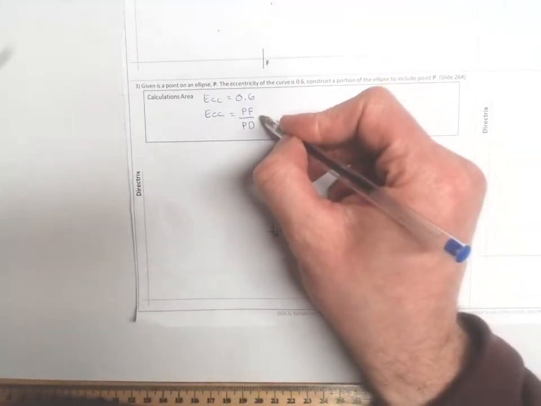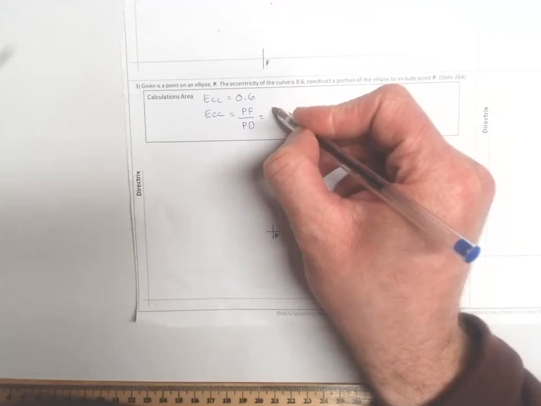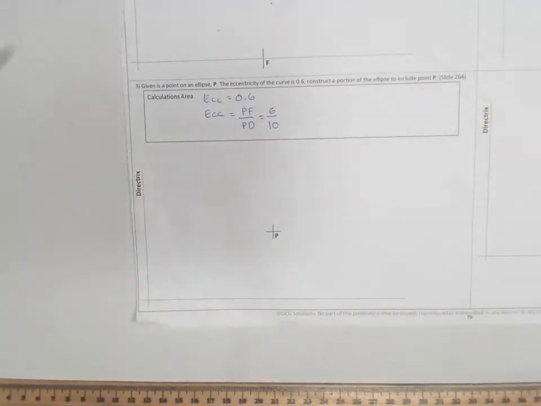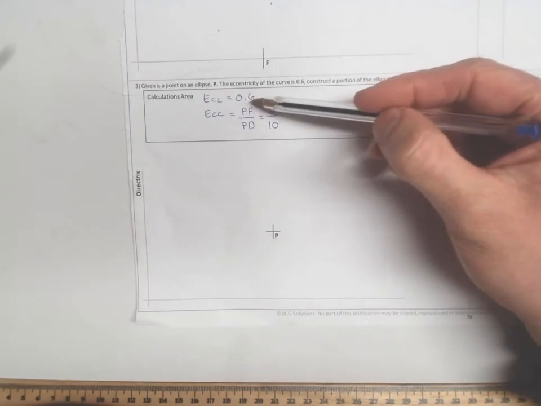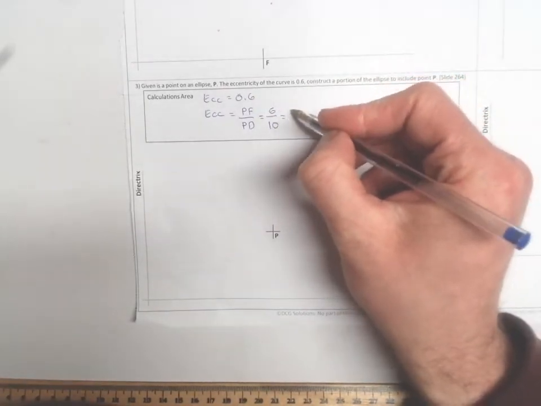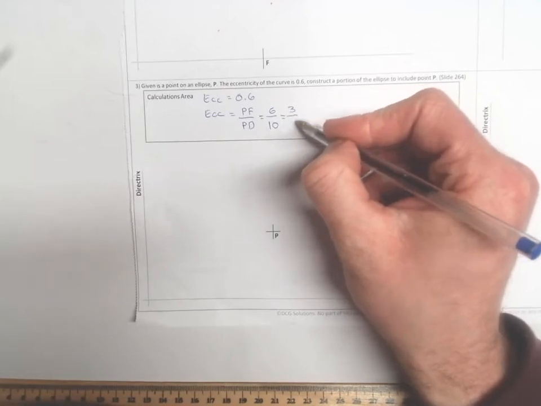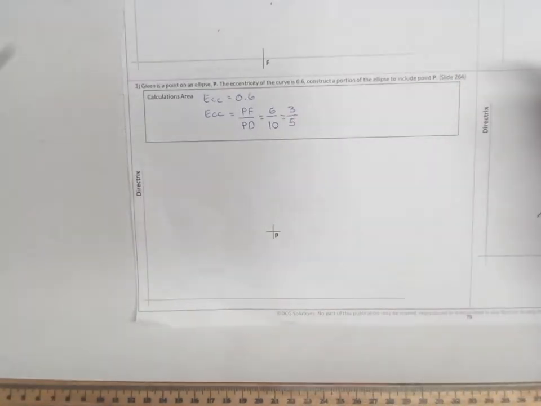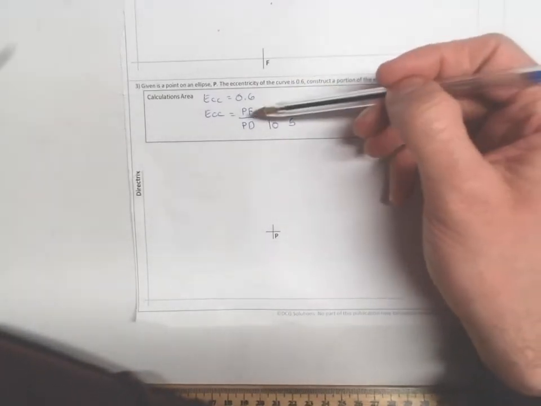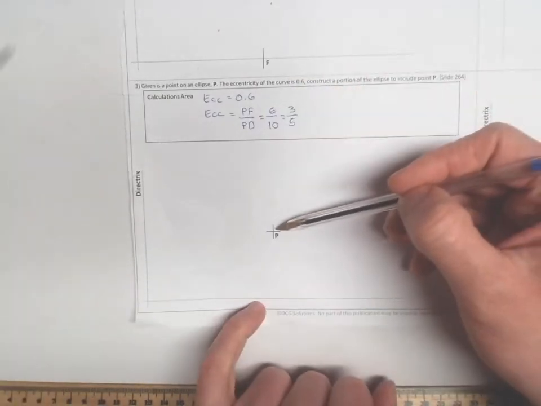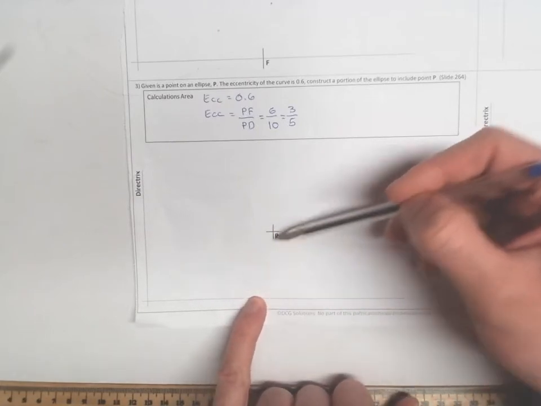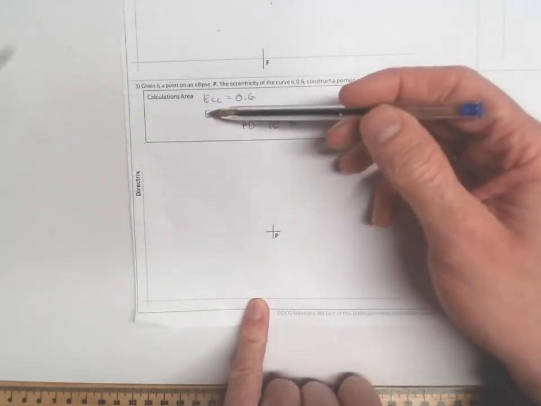So 0.6 is the same as 6 over 10, because that's 0.6 as a fraction. We can make this smaller, so that's the same as 3 over 5. So what that's saying is the distance from the point, now it doesn't have to be this point, but it could be any point, has the same ratio.